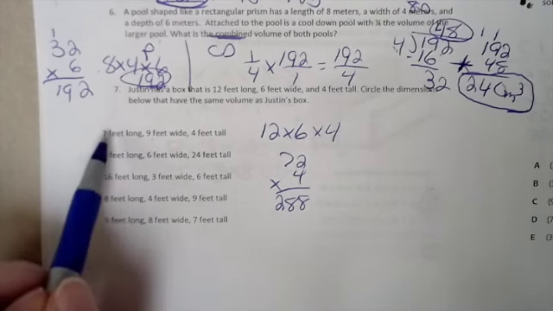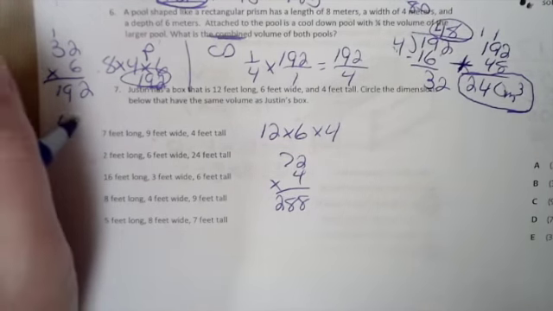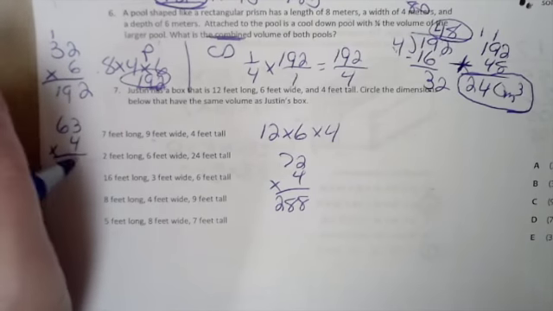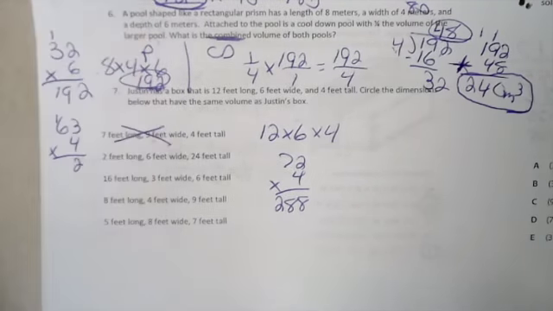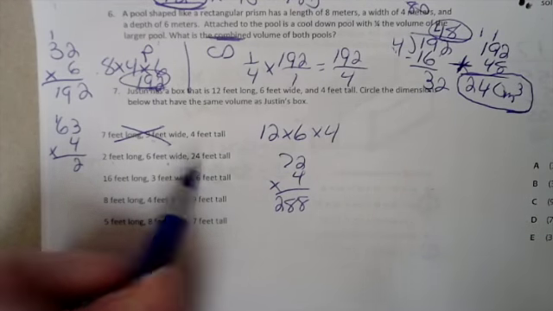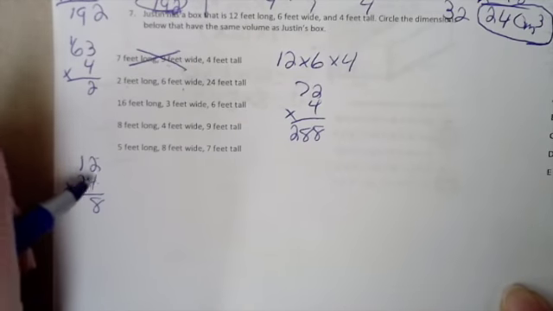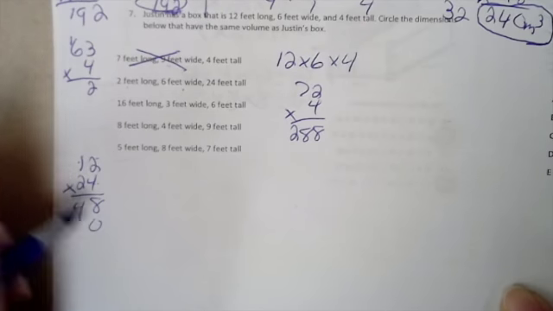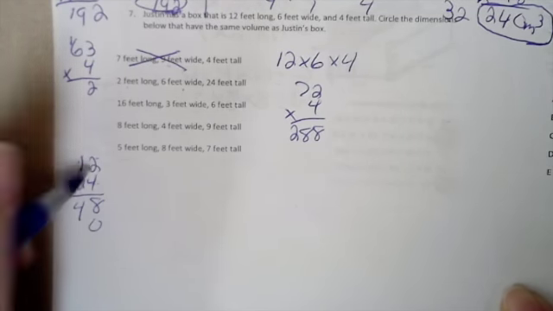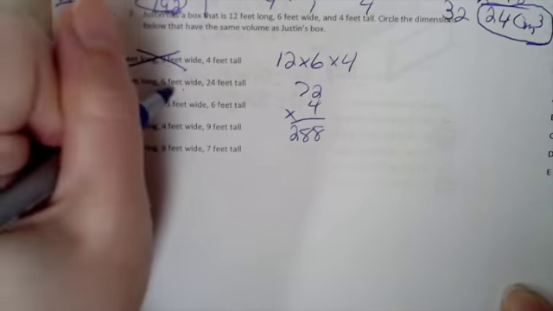7 times 9 is 63. 63 times 4 is not 288, so it's not that one. 2 times 6 is 12. 12 times 24. 4 times 2 is 8. 4 times 1 is 4. Put a 0 for our placeholder. 2 times 2 is 4. 2 times 1 is 2. That is 288. So that one has the same volume.